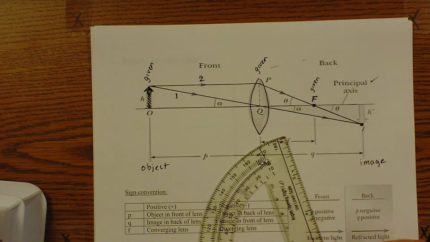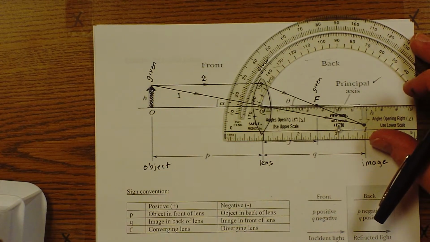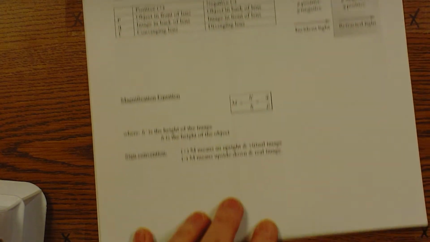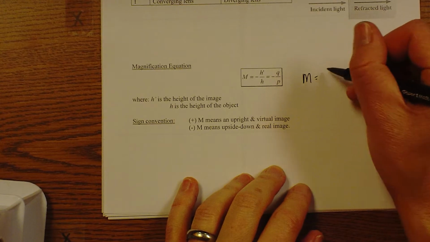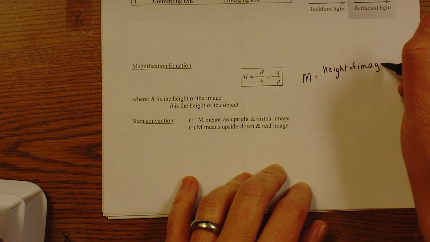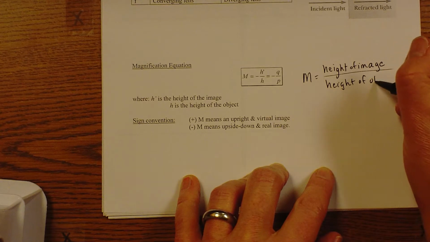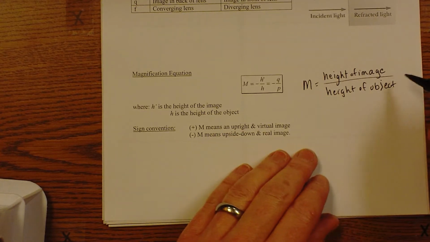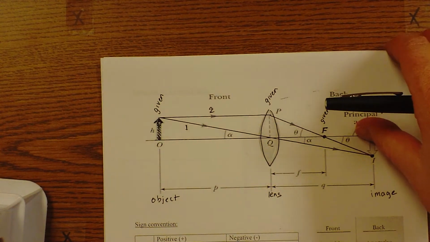And if I'm drawing a ray diagram, I can actually create a scale diagram and measure that distance in centimeters if I wish. I can also determine the magnification of the object by comparing the height of the object and the height of the image. So the definition of magnification is the height of the image over the height of the object. For example, if m were 2, it would mean that the image was twice as tall as the object. And I could simply measure these things to determine that.